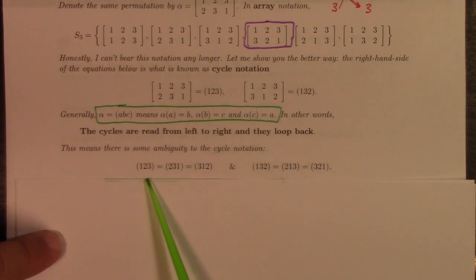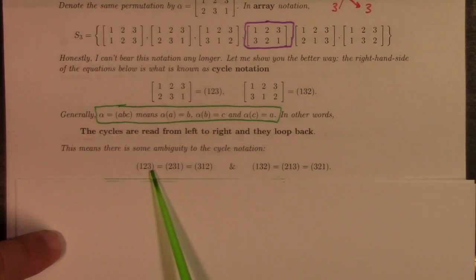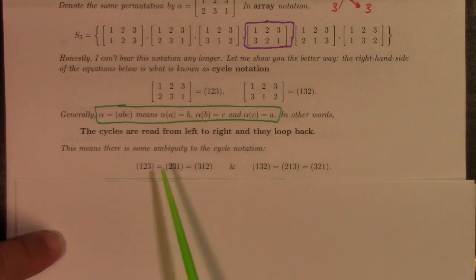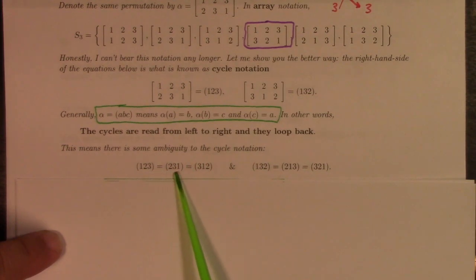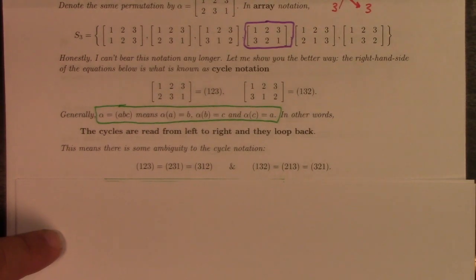One more thing to go. What happens with 3? 3 loops back to 1. So as you can see, this cycle notation, that cycle notation, and that cycle notation all describe the same permutation. Or you can go back to the green box and look at it that way. And that really is what I'm using when I'm saying this loop back stuff. Anyway, my point is that the cycle notation is not unique.